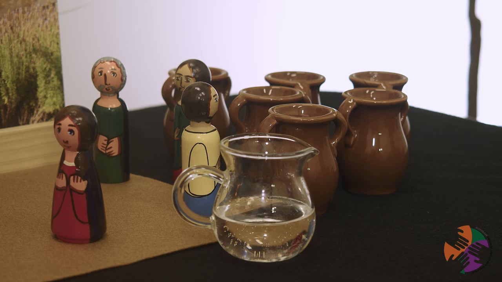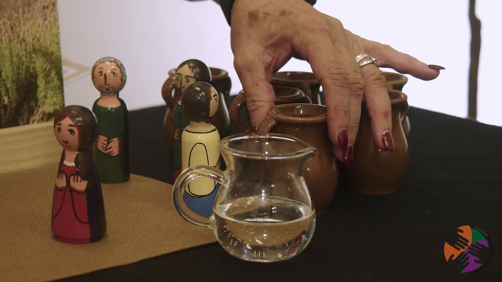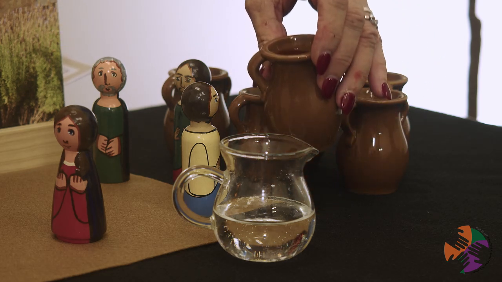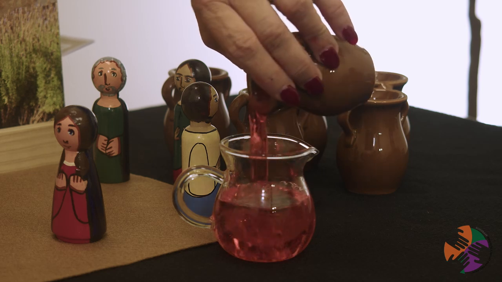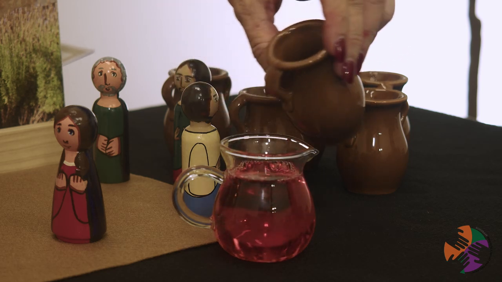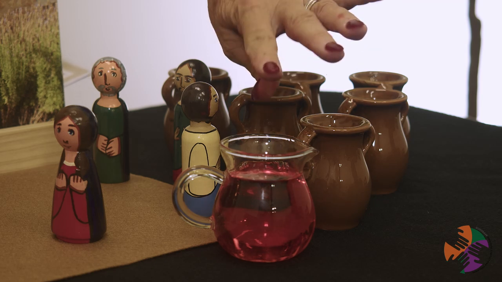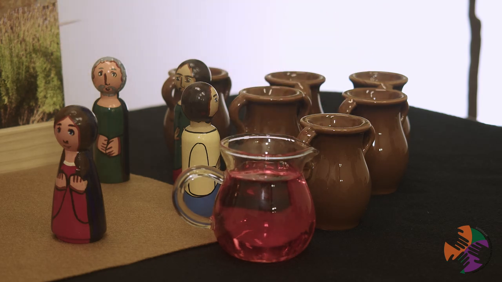And then he said to them, "Now draw some out and take it to the master of the feast." So they took it. Let's pretend they're taking this, but what are they taking? And they took some of the water to the master of the feast.